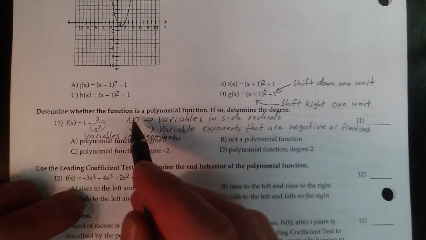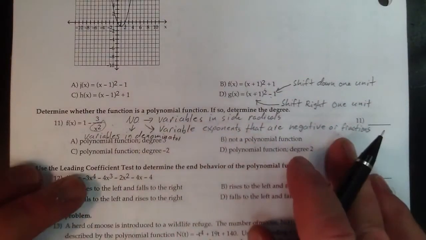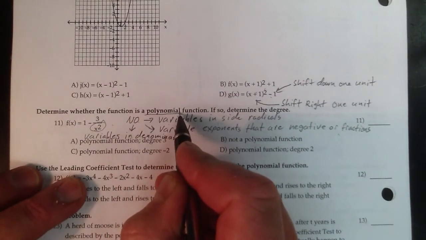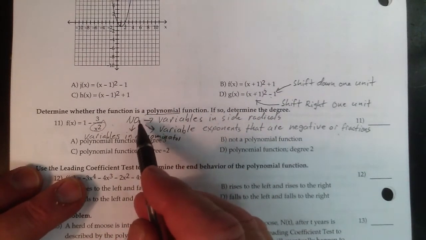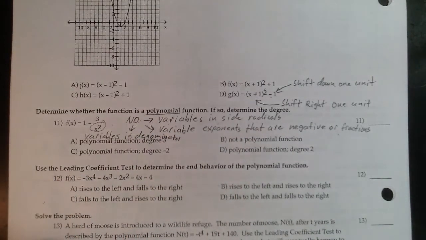So if you're given a function, look for these no-nos. It could be a legitimate function, but the key word here is, is it a polynomial function? And if you don't have any of these no-nos, then the answer is yes.